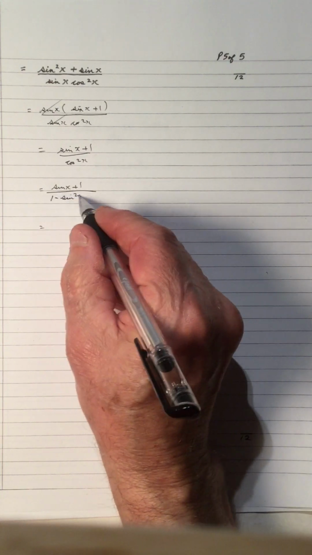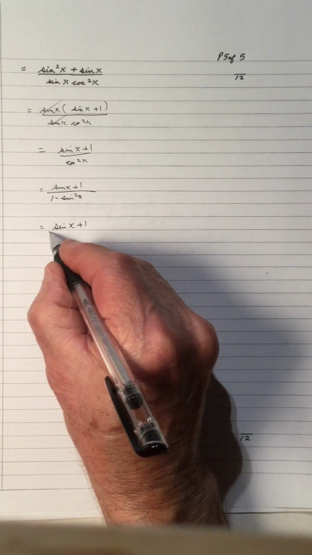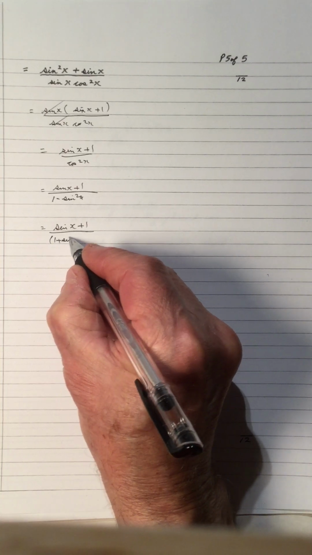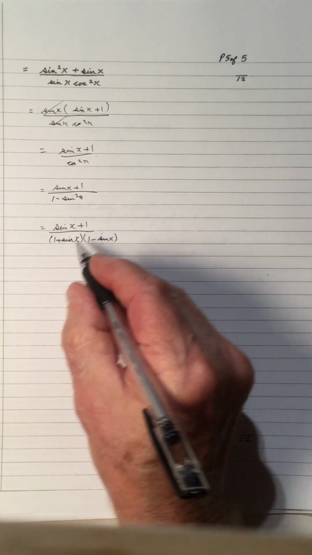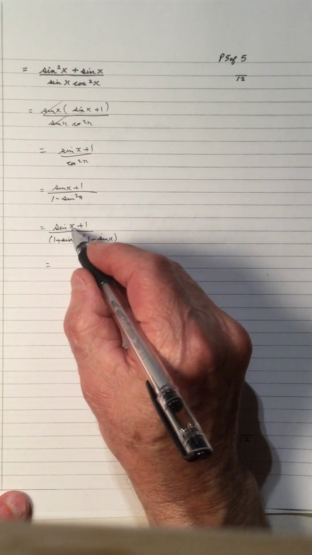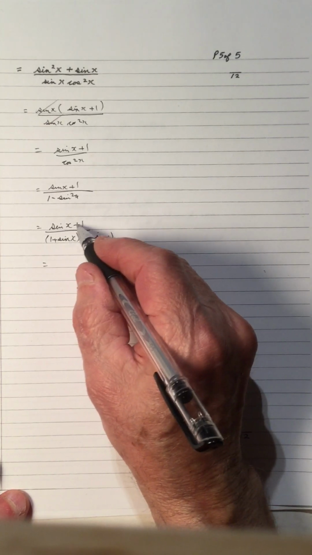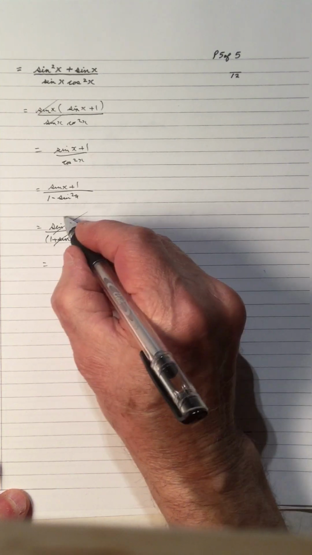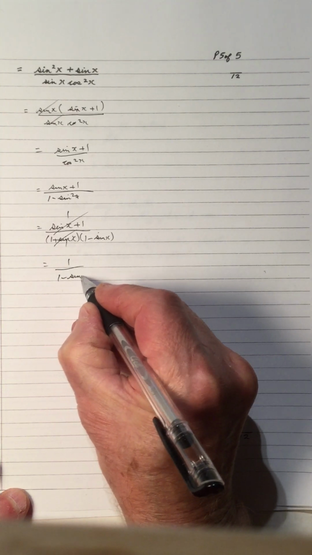And that is factored: sine x plus 1 over 1 minus sine x. And sine plus 1 and 1 plus sine are the same, they're commutative. Sine plus 1 and 1 plus sine are the same, so we can cancel these out. So that's 1 over 1 minus sine.